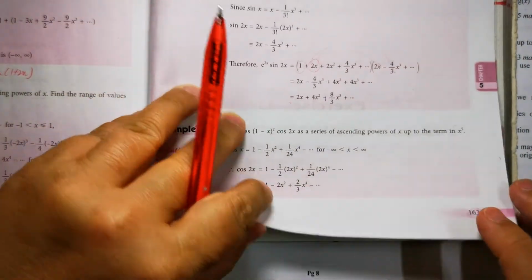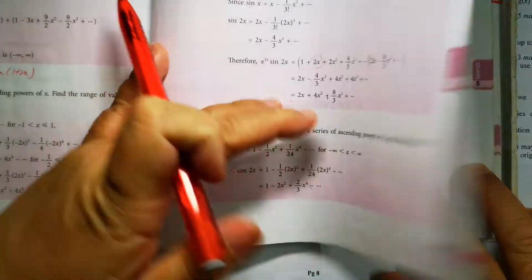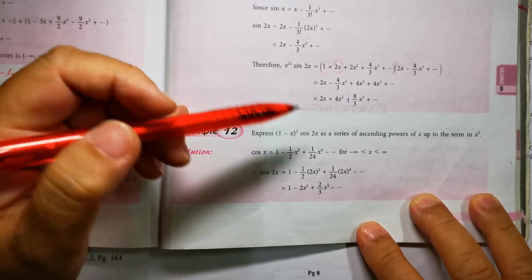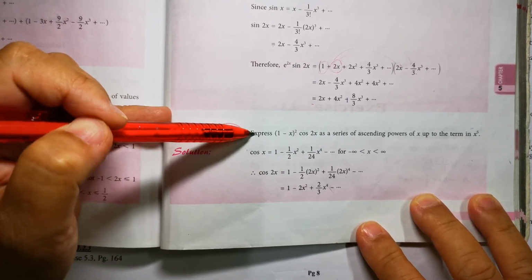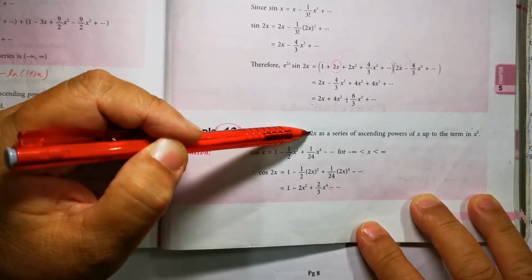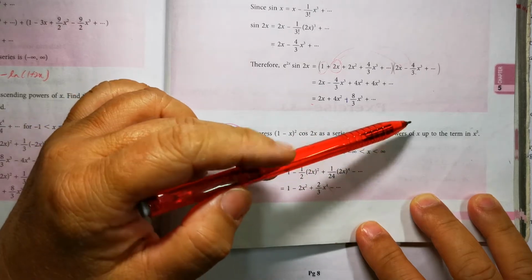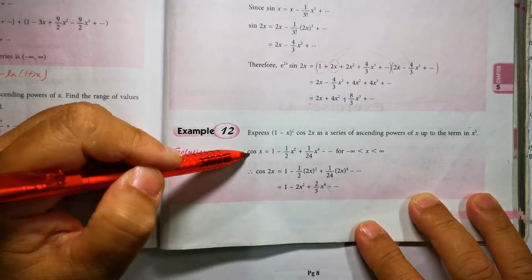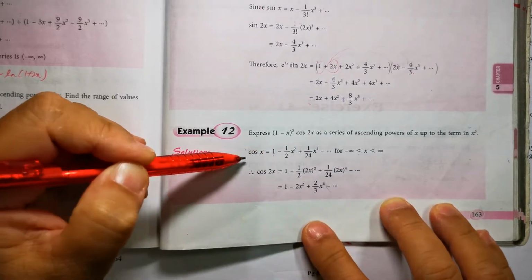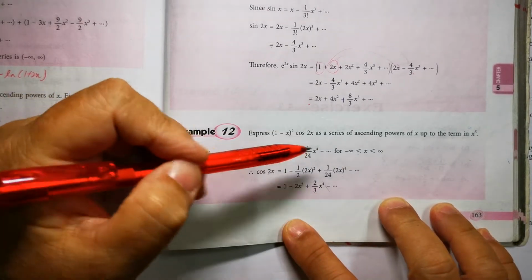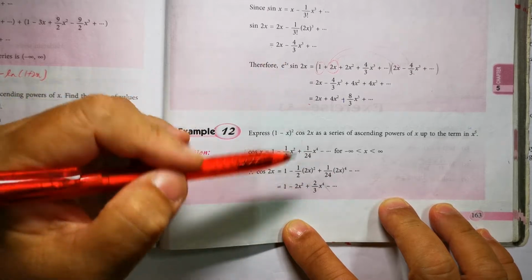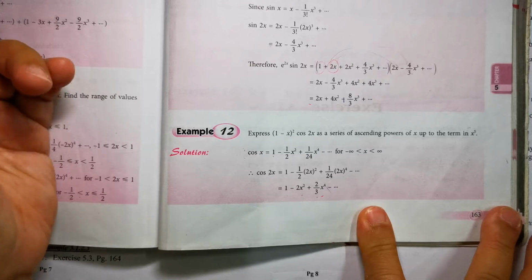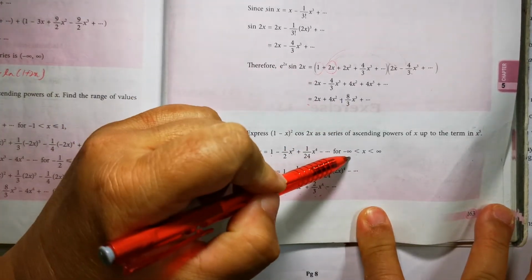Okay, example 13 also involves multiplication. You are asked to express (1 minus x) squared cos 2x as a series of ascending powers of x up to x power 5. This is the standard Maclaurin series for cos x. Therefore for cos 2x, we just substitute all the x with 2x. The interval is all real numbers.